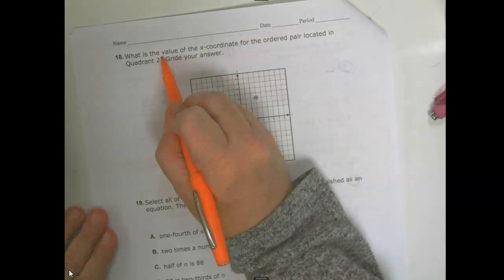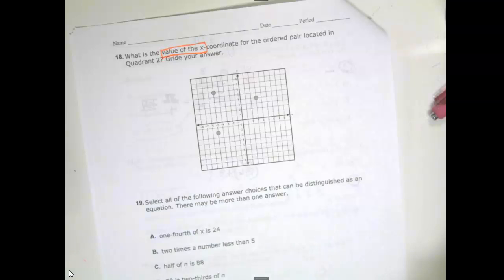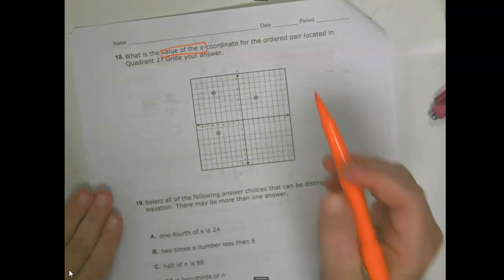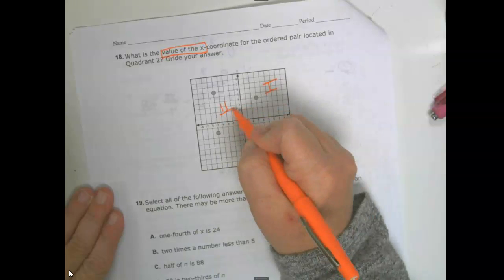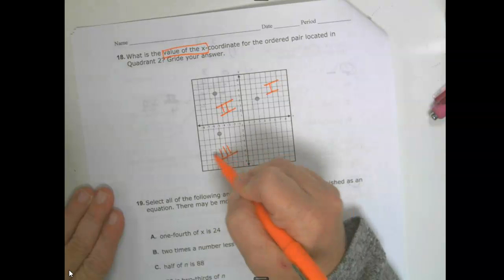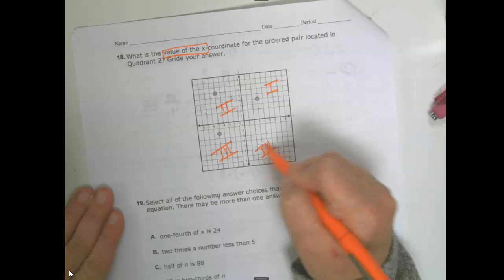What is the value of x? The value of x. So we only want the x coordinate. We do not want anything else. We only want the x in quadrant 2. So this is 1, 2, 3, 4.